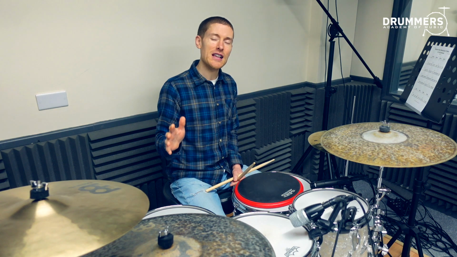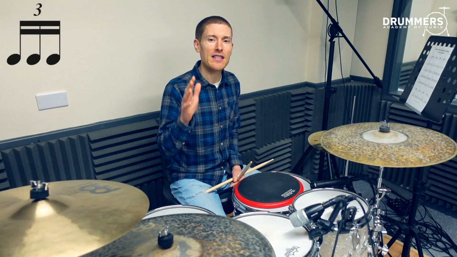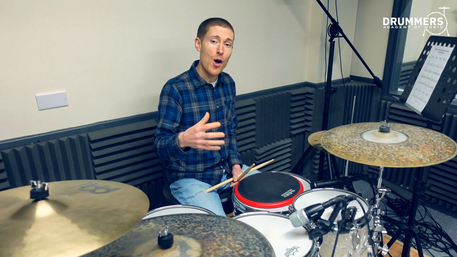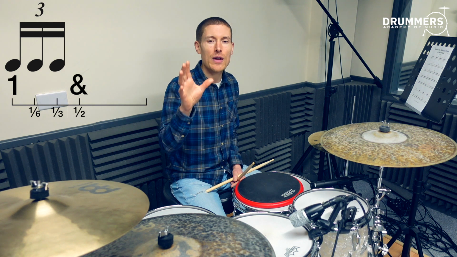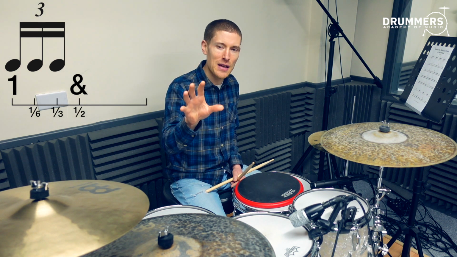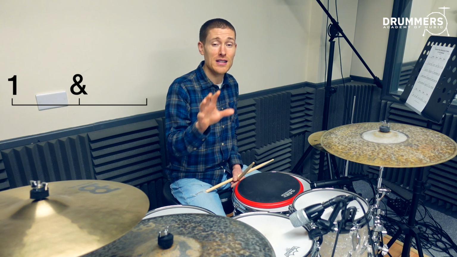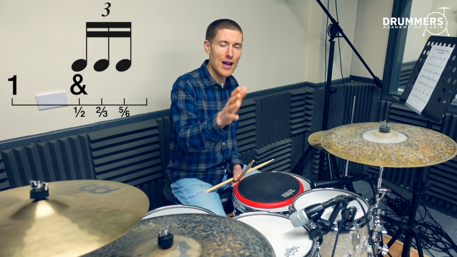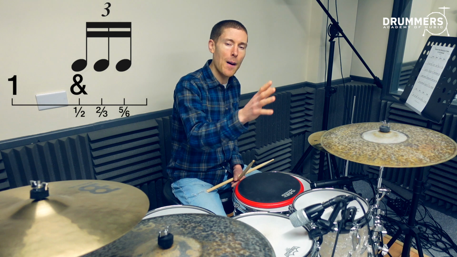So 16th note triplets is when we play 3 16th notes in the same amount of time as 2 16th notes. And in simple time, where the beat is a quarter note in length, we can play 2 16th notes in half a beat. So when we play 16th note triplets, we play 3 evenly spaced 16th notes in half a beat. If we play those 3 16th note triplets in the first half of the beat, starting on the downbeat, we call that rhythm 16th note triplets on the downbeat. And if we play 3 16th note triplets in the second half of the beat, starting on the upbeat, we call that rhythm 16th note triplets on the upbeat.